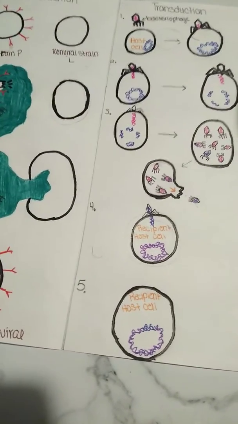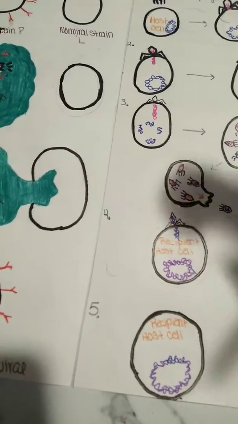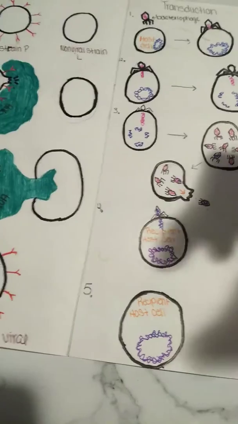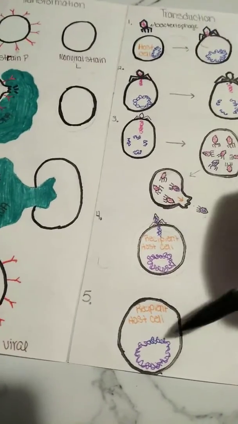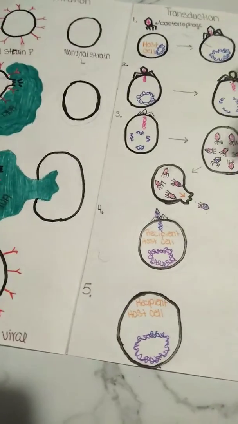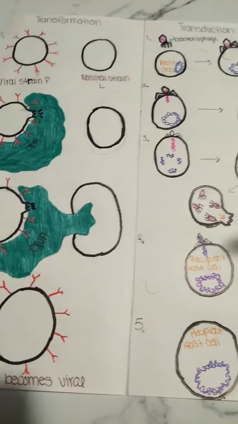So any other bacteriophage that does combine to it, when it goes through the same process of breaking down the DNA, it'll break down DNA that has host cell DNA, recipient cell DNA, and its own bacteriophage DNA. So it just multiplies from there. So it can pick up different genes and stuff.